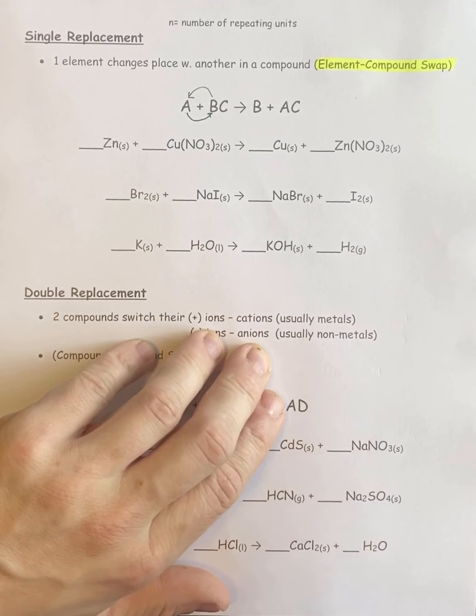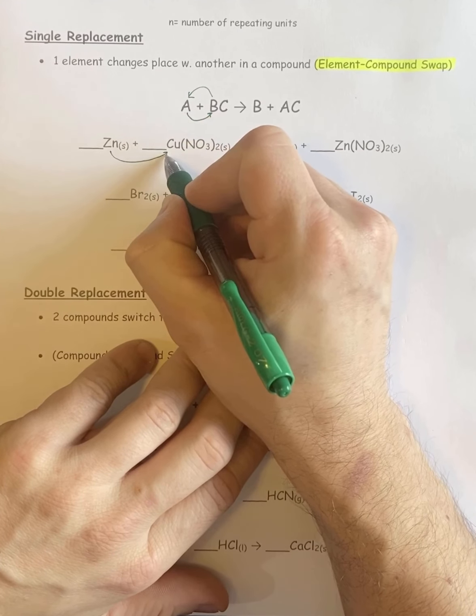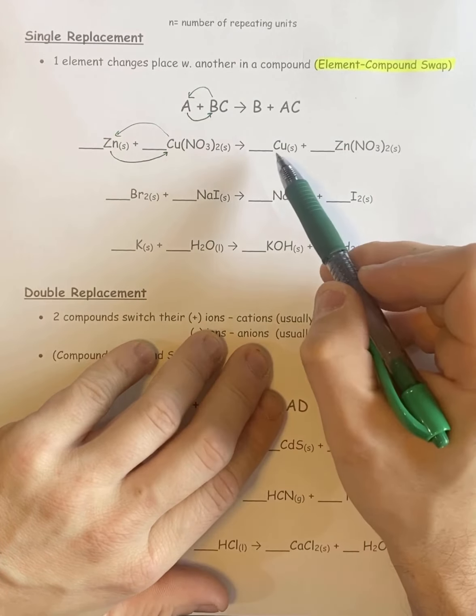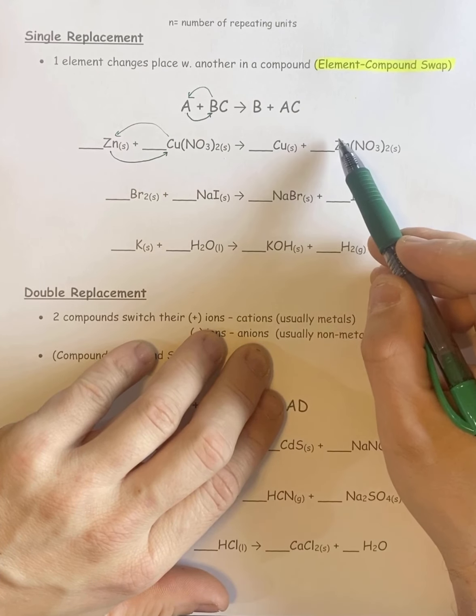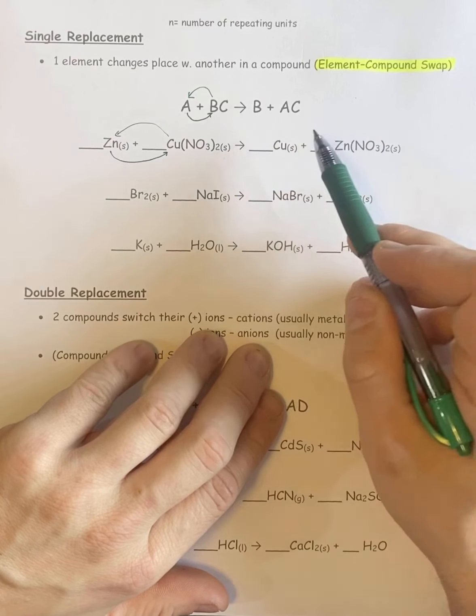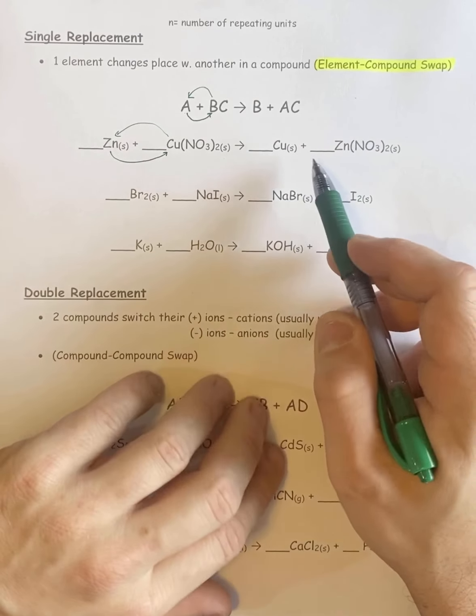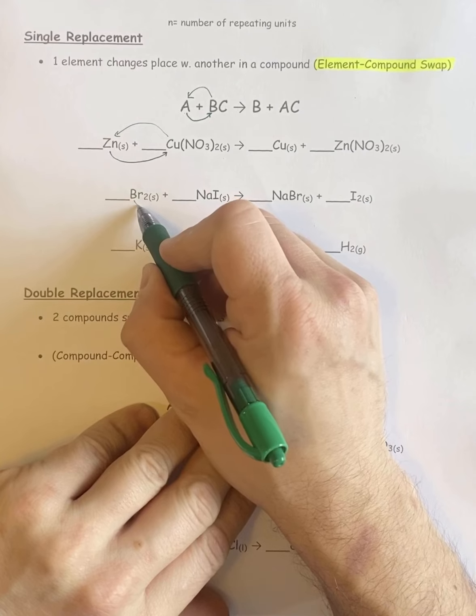So here, take a look. We have Zn trading places with the copper. So you end up with copper alone, now it's an element, it was in a compound, and the zinc was an element, it's now in a compound. So element, compound, swap. Bromine and iodine trade places.